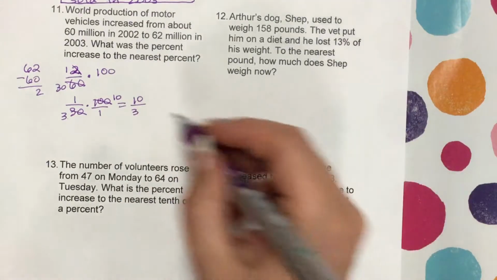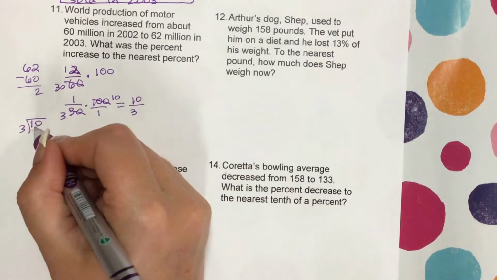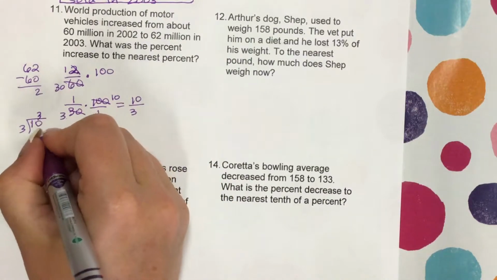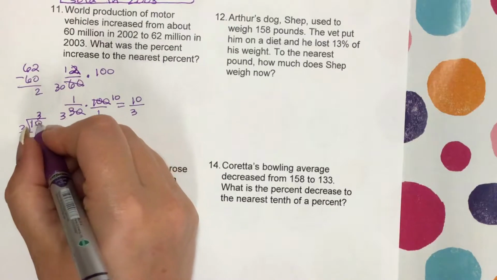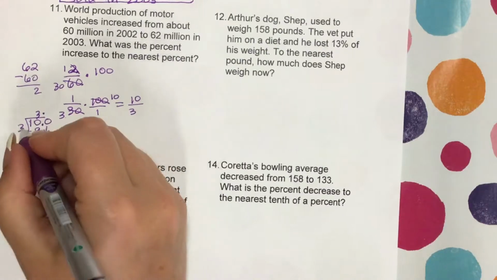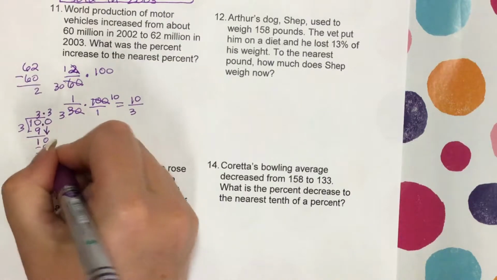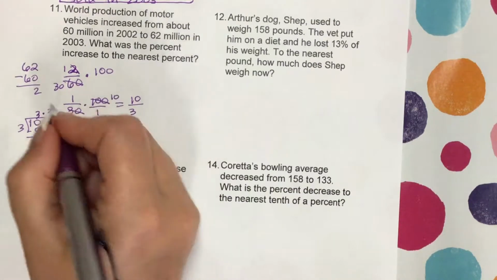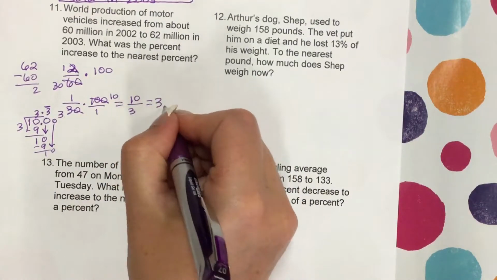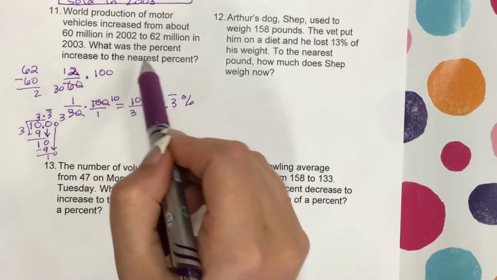I think I just have to do the long division on this one. So I'm going to go 10 divided by 3. 3 goes into 10 3 times. 3 times 3 is 9. 10 take away 9 is 1. I'm going to add the decimal, add a 0, drop it like it's hot. 3 goes into 10 3 times. 3 times 3 is 9. And I think that we are establishing a pattern. So this is going to be a repeating 3.33333%. And it says, what was the percent increase to the nearest percent?